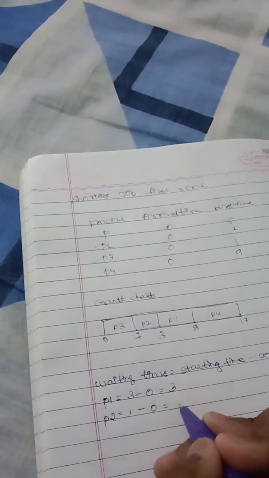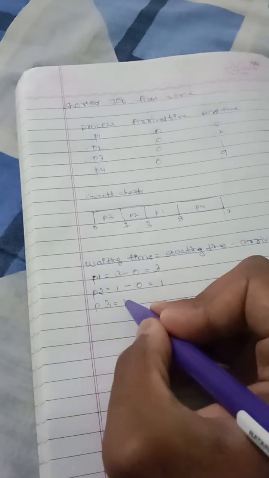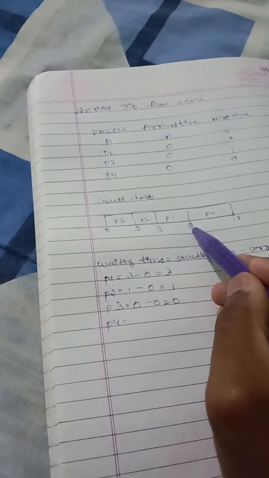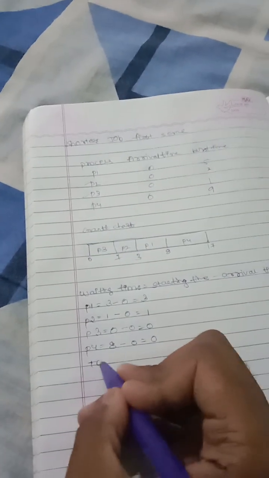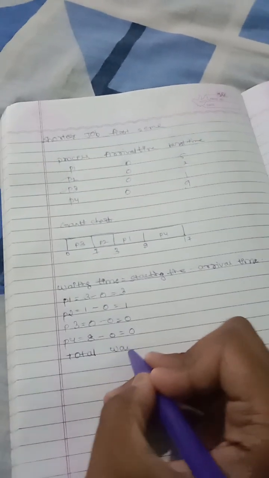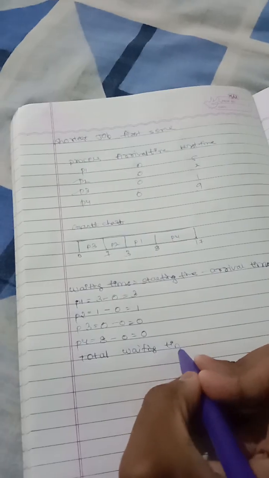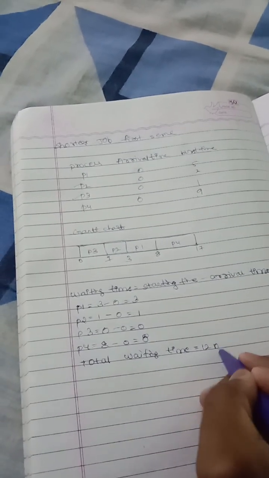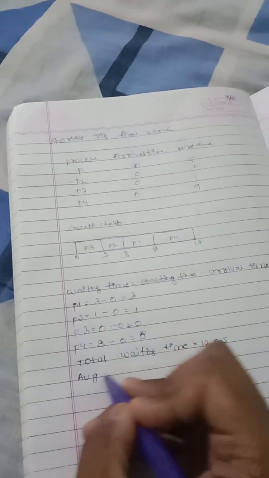Coming to P2, the process entered at 1 millisecond, so 3 minus 1 becomes 2. Coming to P3, the process entered at 0 millisecond, so it will be 0. Coming to P4, the process entered at 8 millisecond, so 8 minus 8 is 0. First calculate the total waiting time. It will be 12 millisecond. Average waiting time will be 3 millisecond.